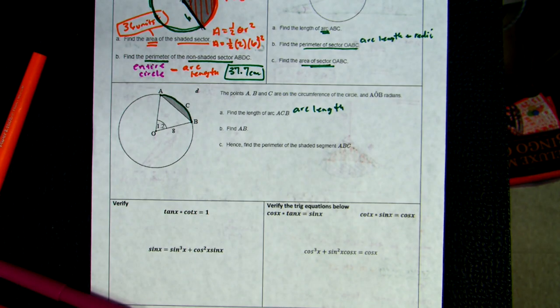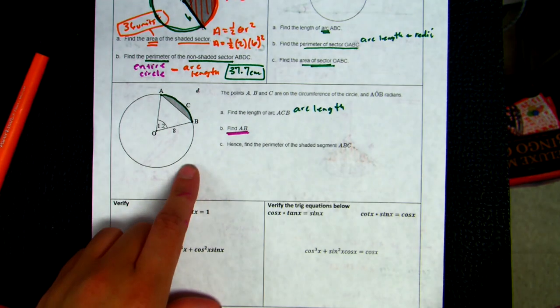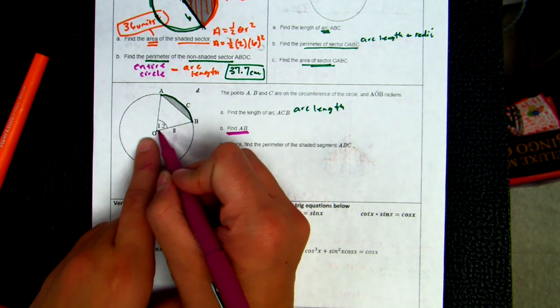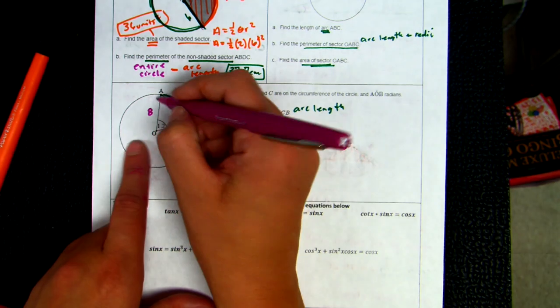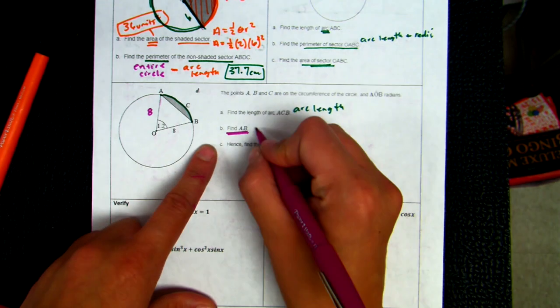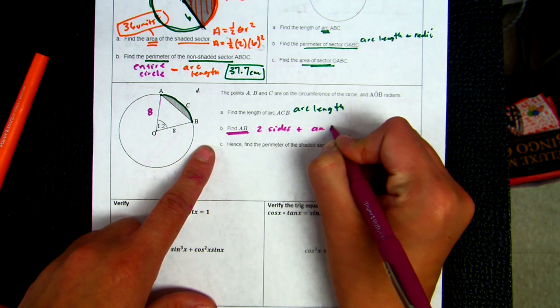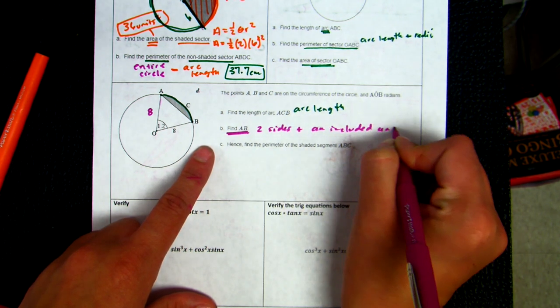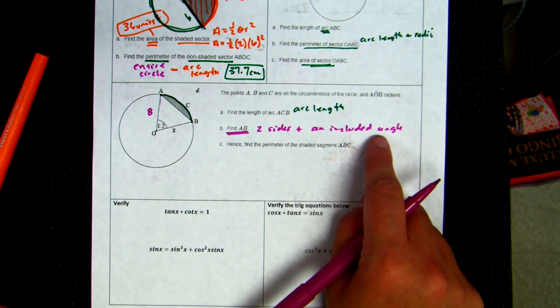Okay, now finding AB, think back to the last problem we did. If this distance is 8, this distance also has to be 8 because it is another radii or radius. You have two sides and an included angle here. So think about what triangle rule you would use with two sides and an included angle.